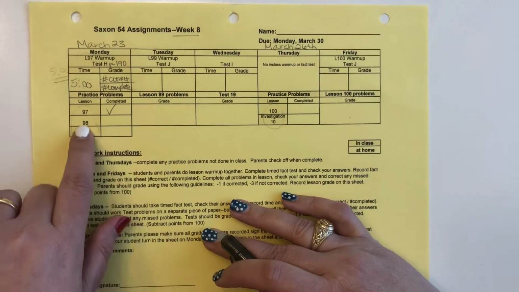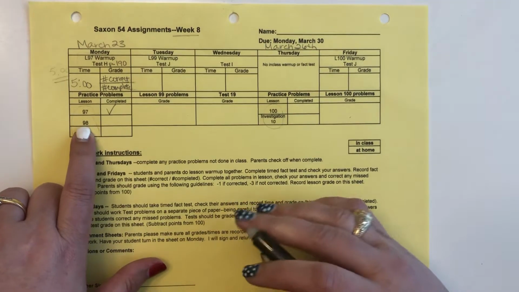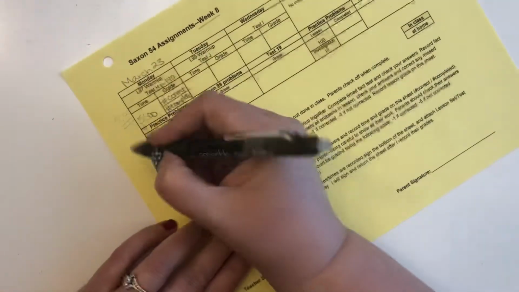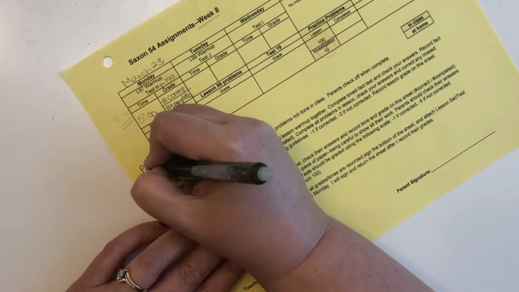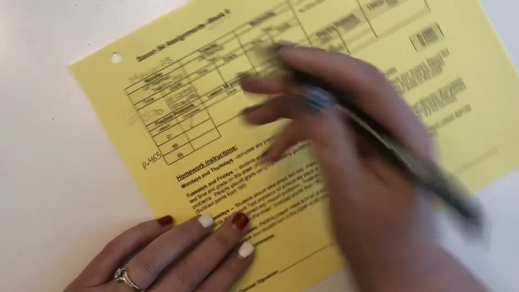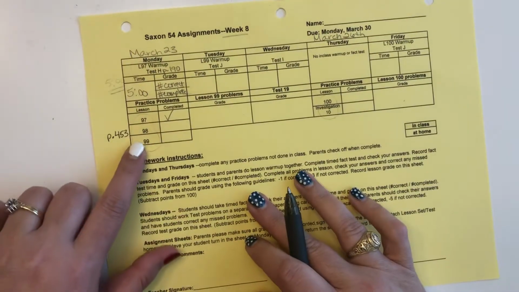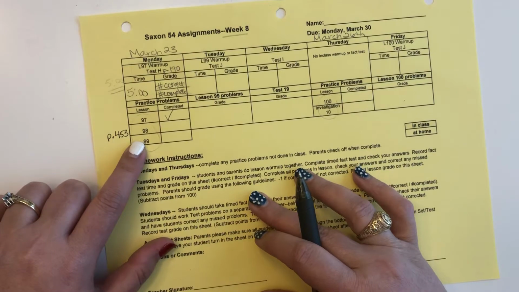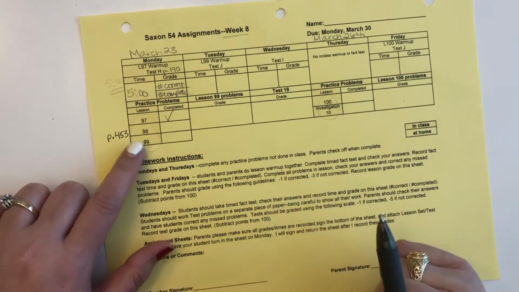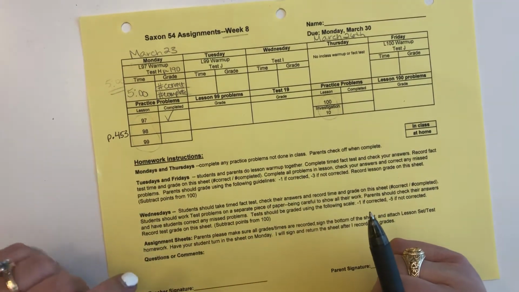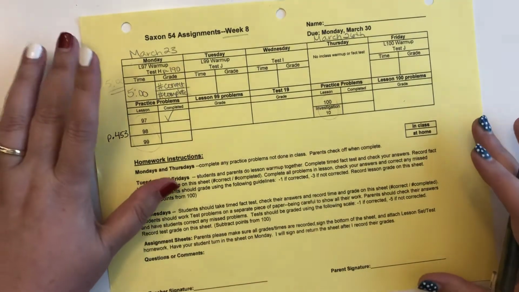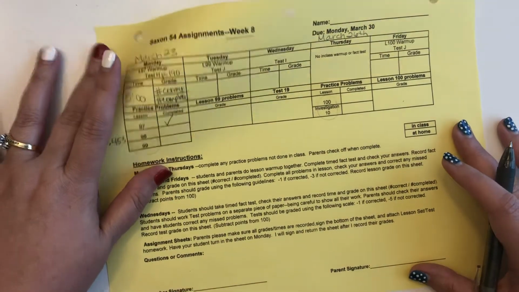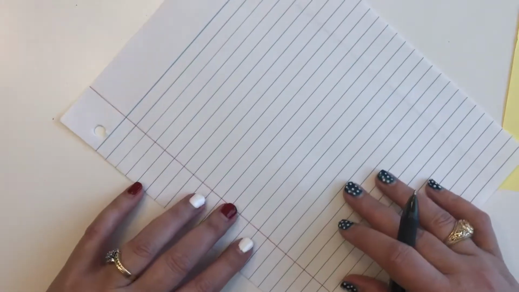This is starting for lesson 98, which is located on page 453 in your textbook, your big textbook. Okay, I'm going to start with that. It is dealing with geometric solids, lesson 98. So I'm going to start with my sheet of paper here.